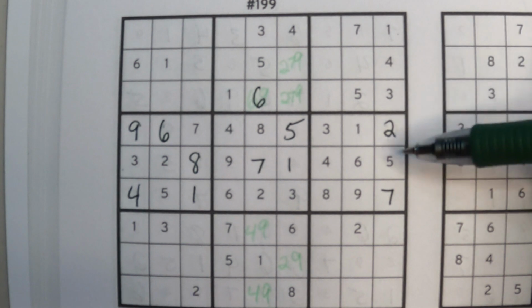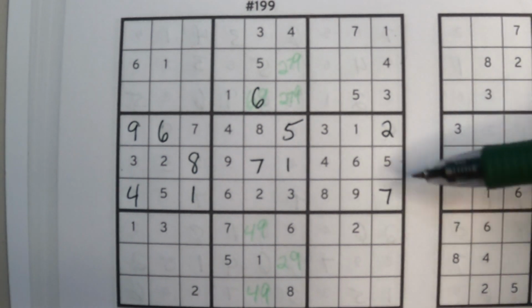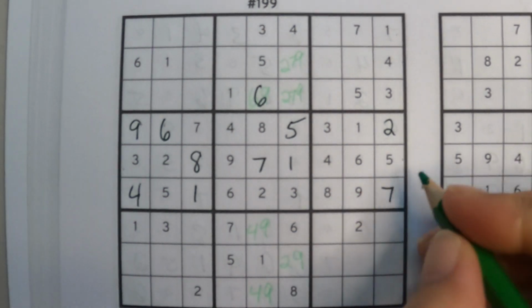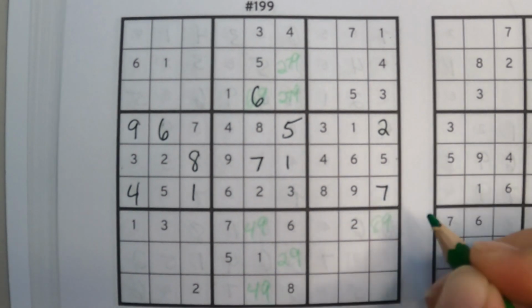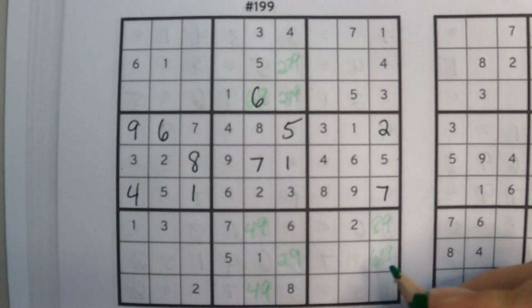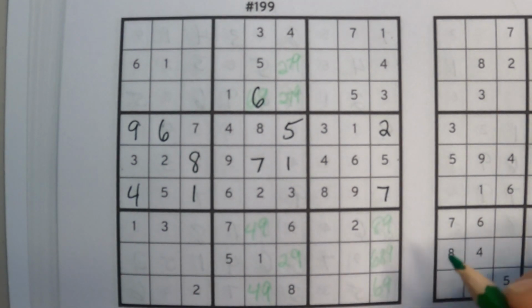For this column, we've got 1, 2, 3, 4, 5. We're missing 6, 8, and 9. We've got a 6 here, so 8, 9. No help here, 6, 8, 9, and an 8 here, so 6, 9.